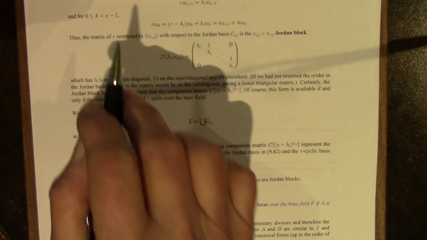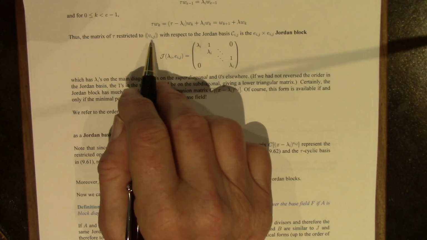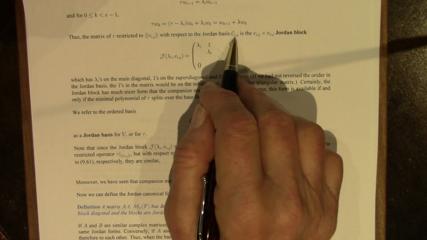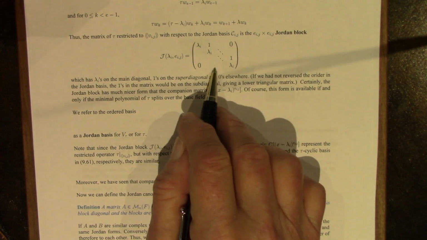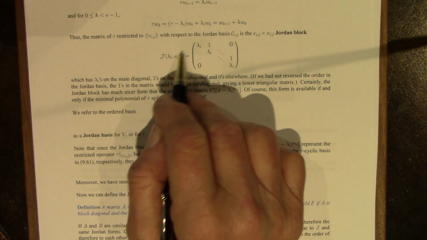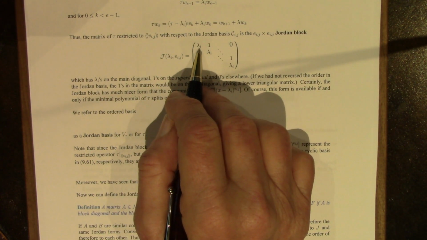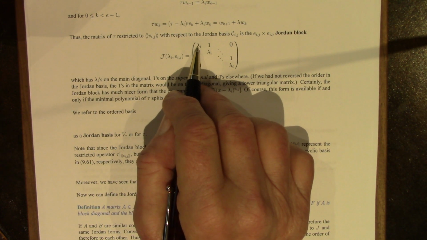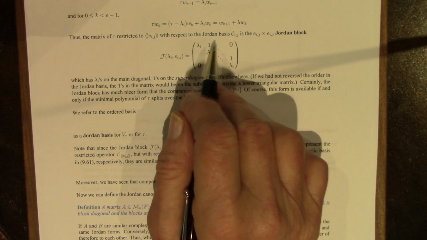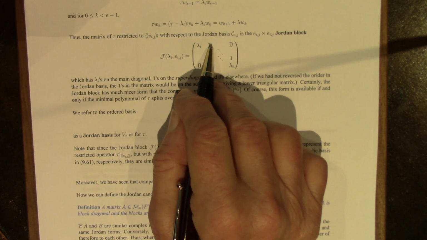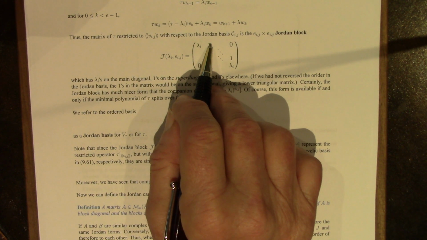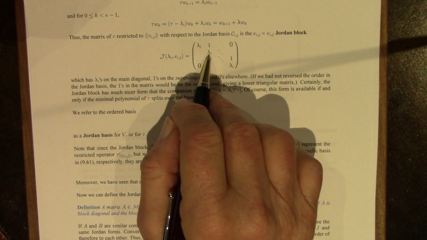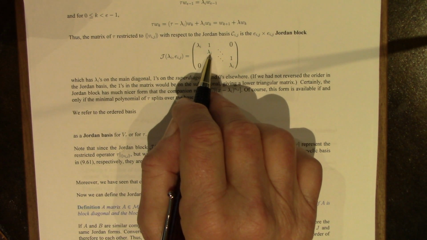Therefore, the matrix of tau restricted to this cyclic submodule with respect to the Jordan basis looks like this. The first basis vector goes to lambda times itself. It's an eigenvector. The second basis vector goes to the previous basis vector. That's why there's a 1 here in the row above, plus lambda times itself.